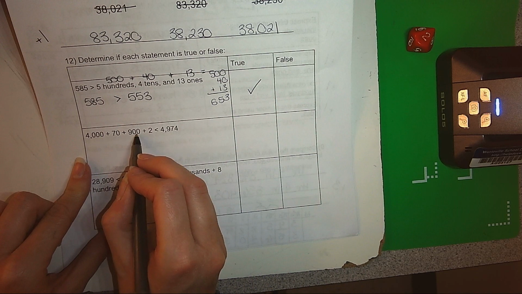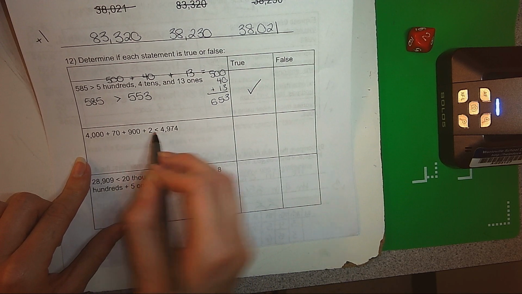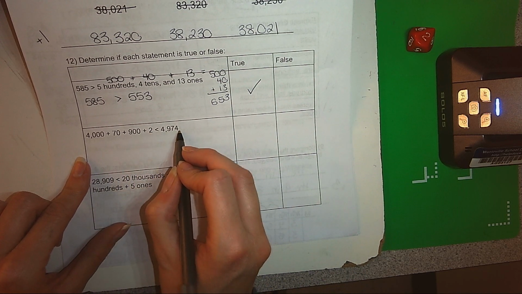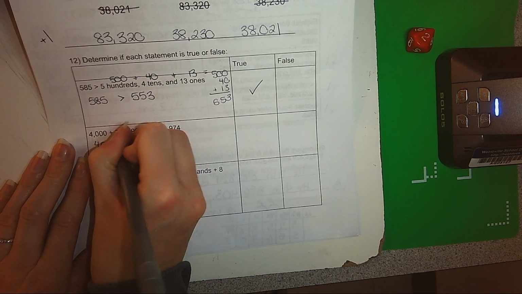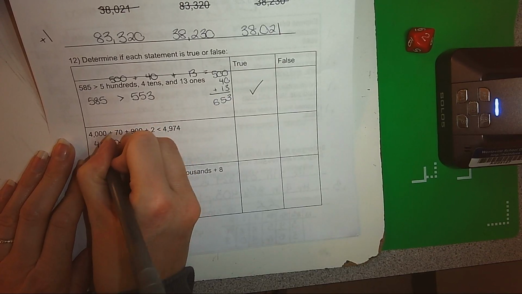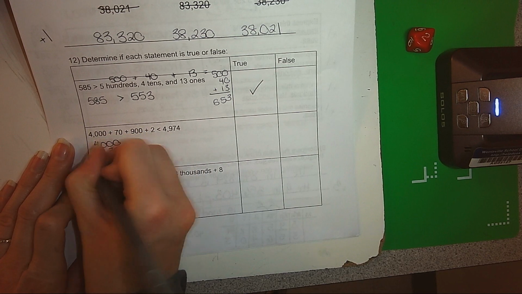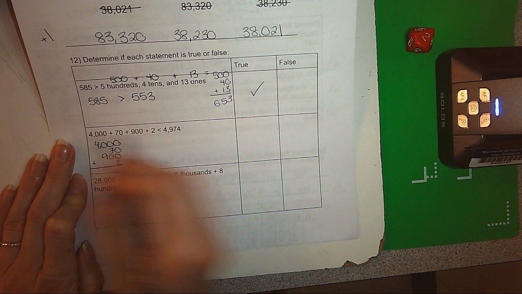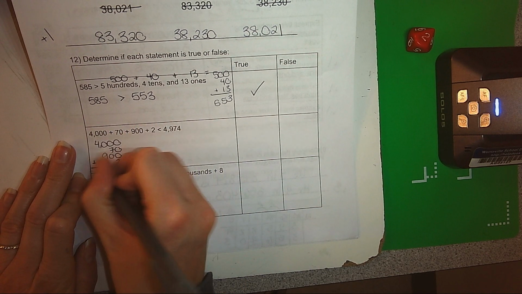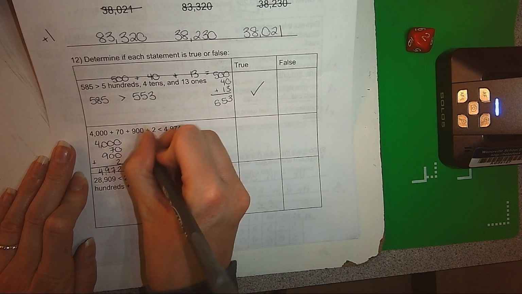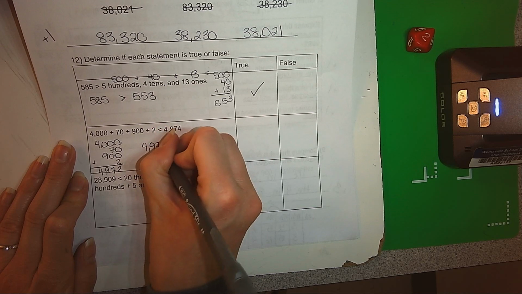4,000 plus 70 plus 900 plus 2 is less than 4,974. I'm not sure. Let's find out. 4,000 plus 70 plus 900 plus 2. I'm going to turn this from a number in expanded form into a number in base 10 numerals. 4,972.